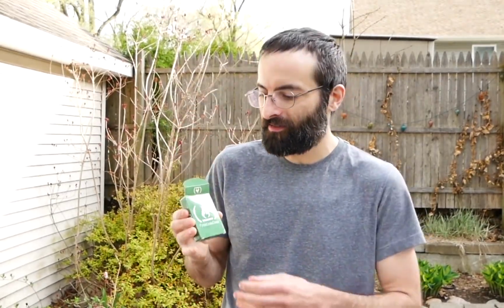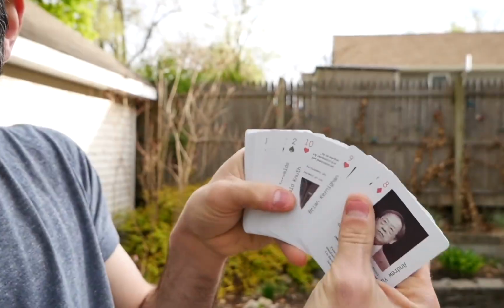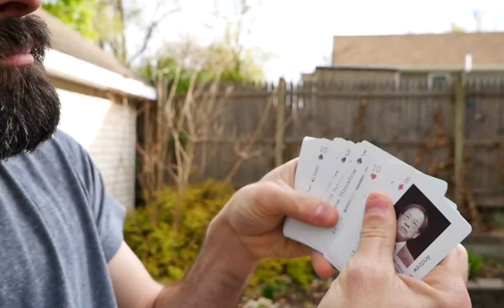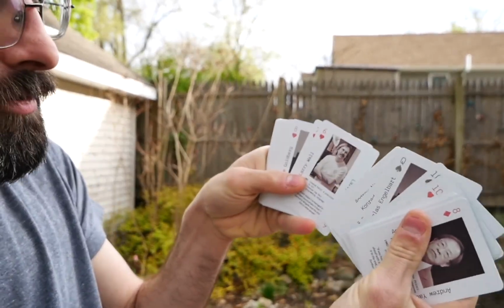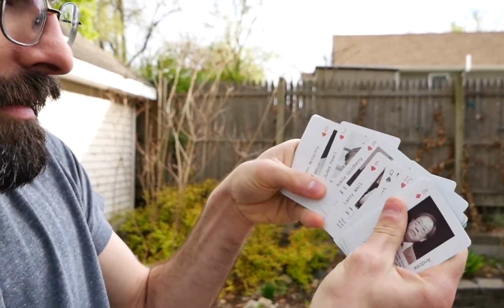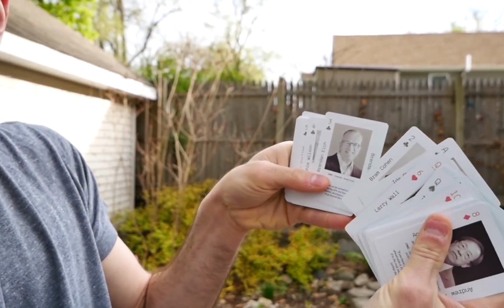Hi, I'm Bo, and I am going to show you how to program a magic trick using Node.js and MongoDB. We are going to be using these freeCodeCamp playing cards. freeCodeCamp has some playing cards that you can actually buy. Each card has a different important programmer from history. We got Larry Wall, Adele Goldberg, and all sorts of different programmers.